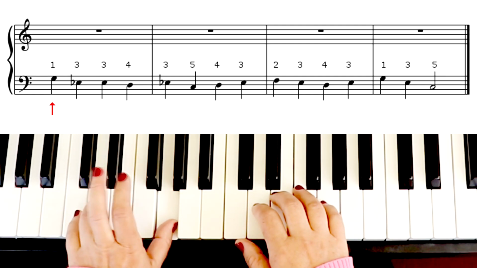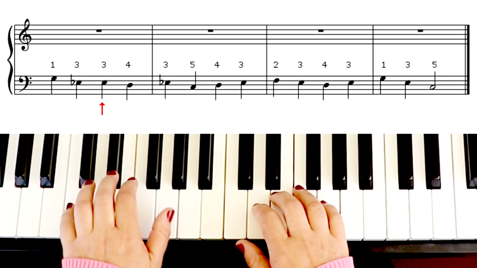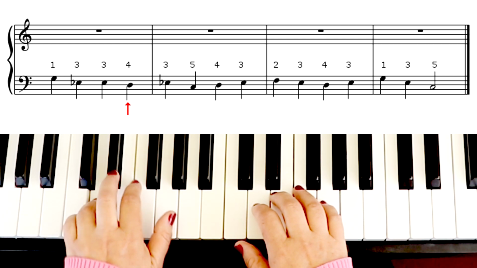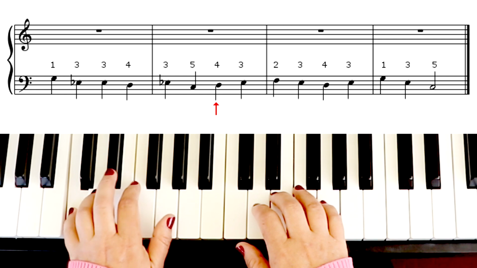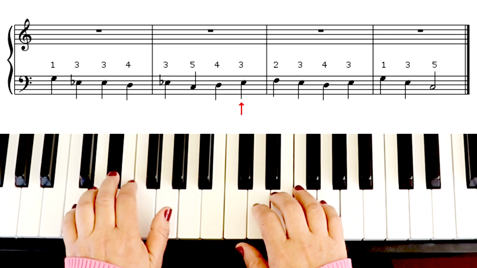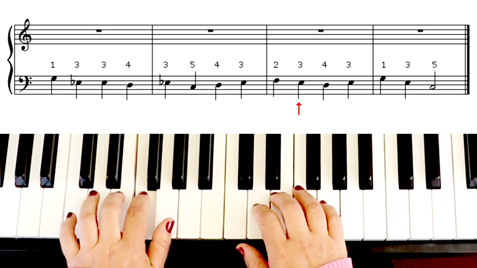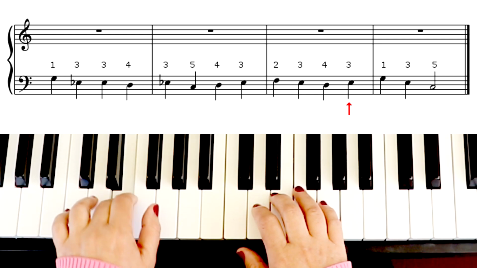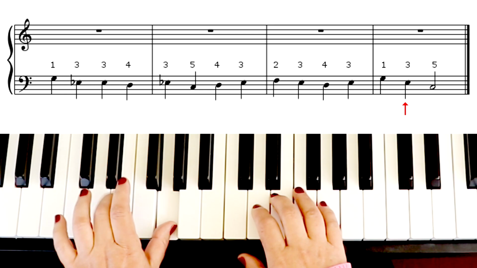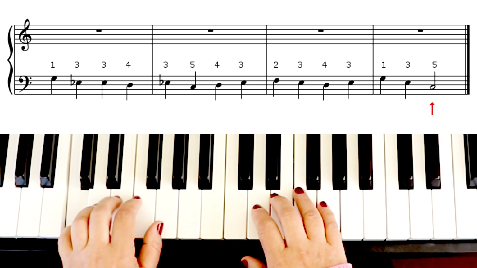G, E flat, D. E flat, C, D, E flat, F, E, D, E, G, E, C.